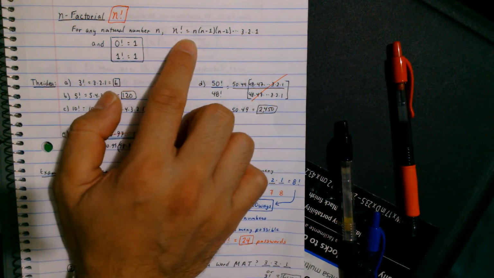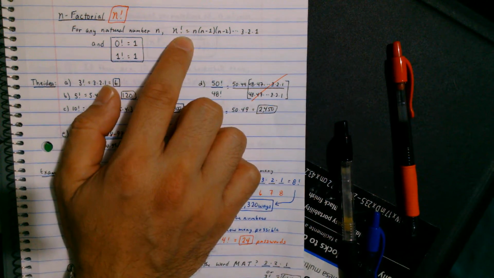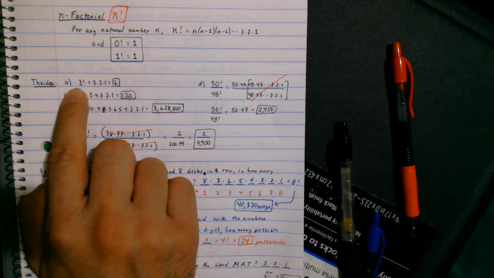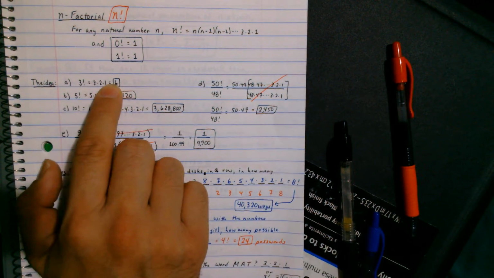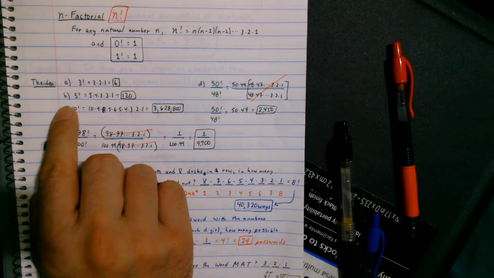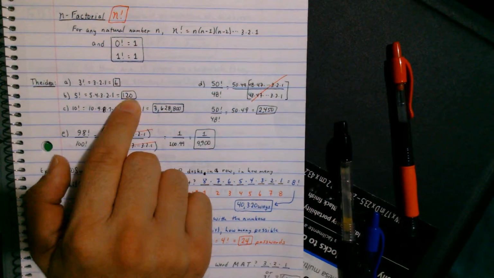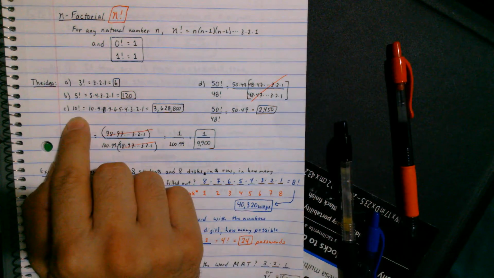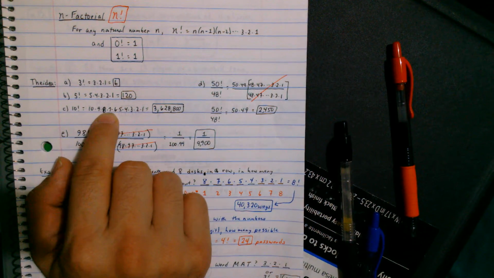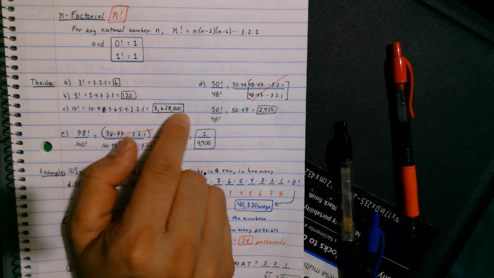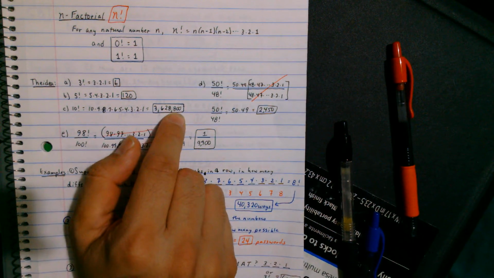After that, it's that number times 1 less, times 1 less, times 1 less until you get back to 1. So 3 factorial would be 3 times 2 times 1, or 6. 5 factorial would be 5 times 4 times 3 times 2 times 1. In other words, you're counting backwards all the way to get to 1. 10 factorial would be 10 times 9 times 8 times 7 times 6 times 5 times 4 times 3 times 2 times 1, or 3,628,800 ways.